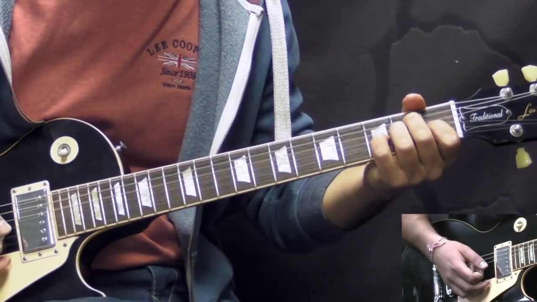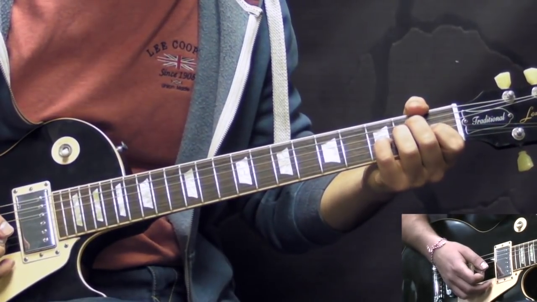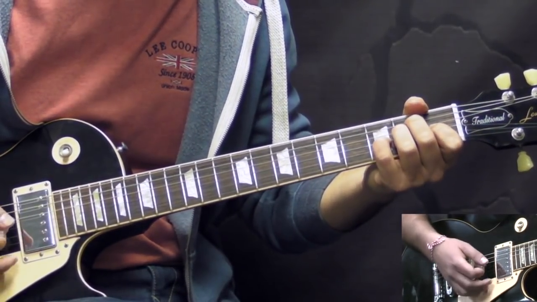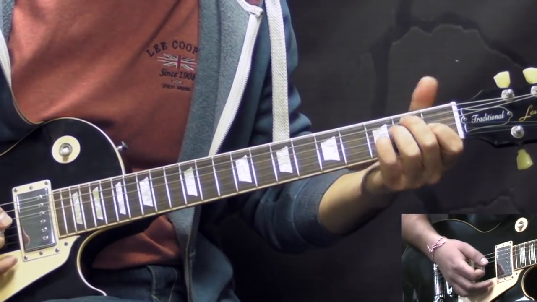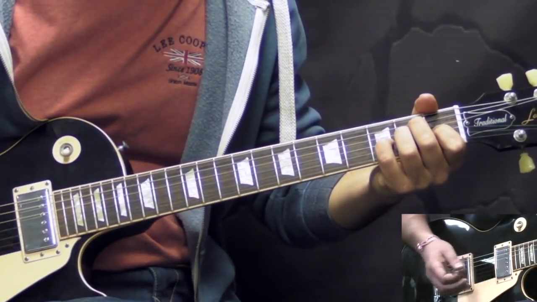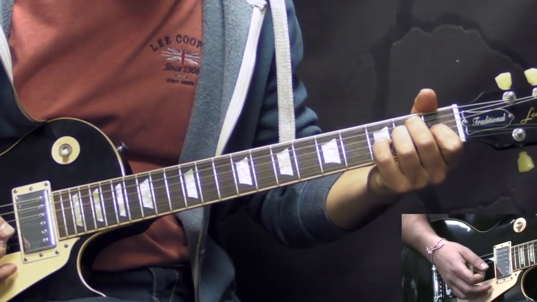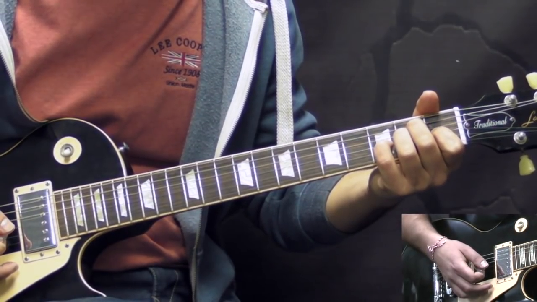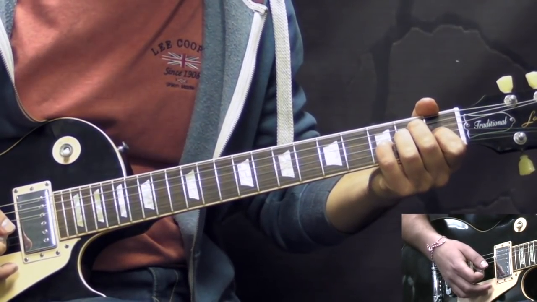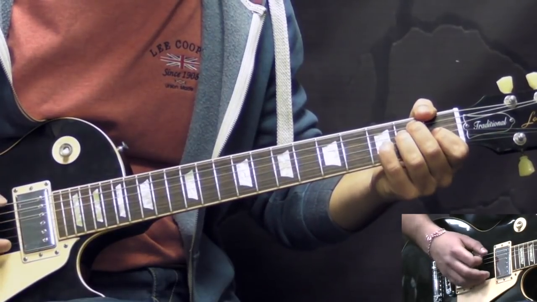That's just a side note. On the recording, on the studio version, you don't hear that, but he would do that live. And that's pretty much it for the riff during the verses. Then we go into the chorus, and it goes like this.